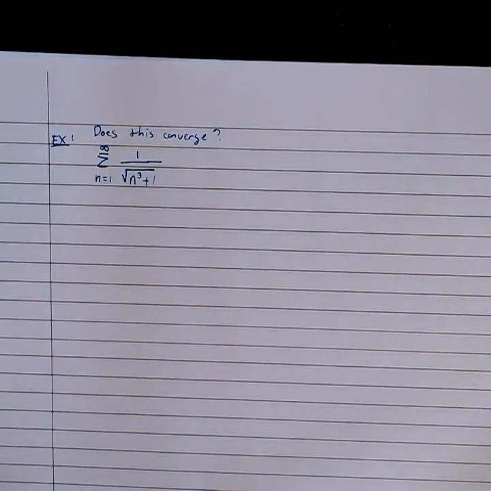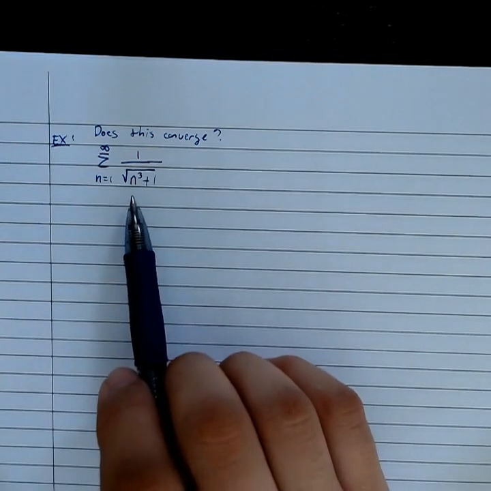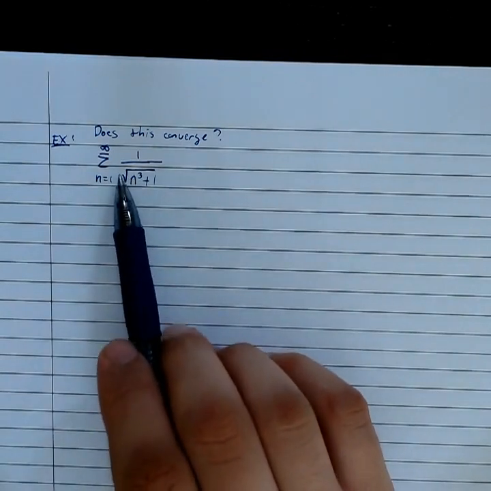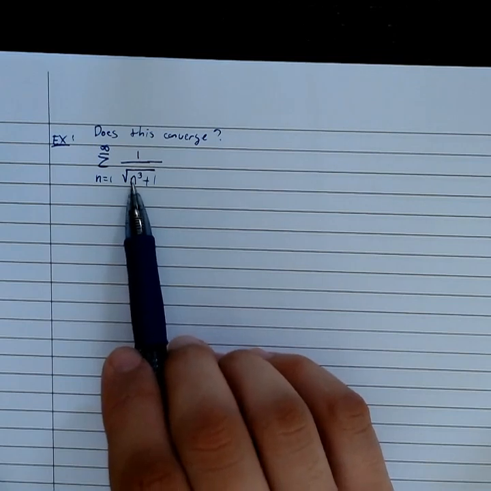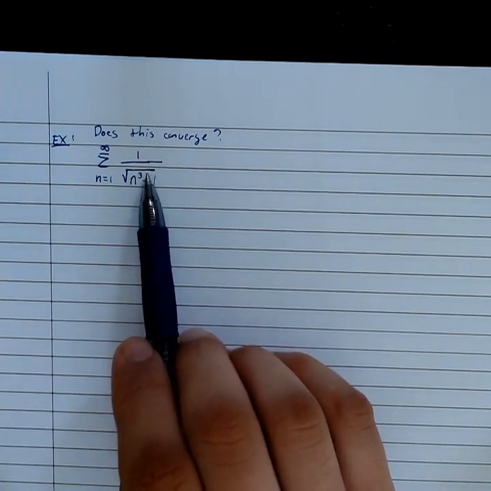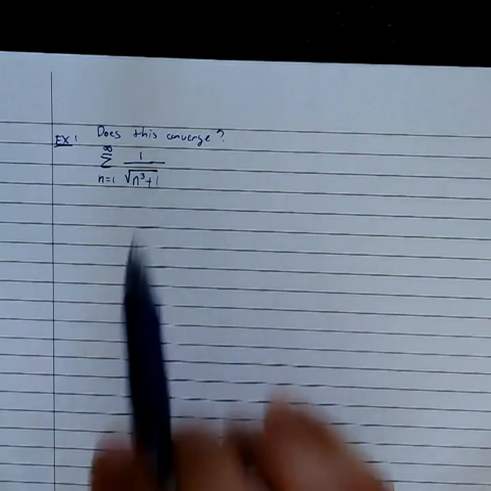All right, now this one really looks like a p-series. Because look, I have a square root, which I can think of as a 1/2 power. So here this is n to the third to the 1/2 power. Well, that's n to the 3/2 power. That looks so much like a p-series. Oh, but except for that plus 1.